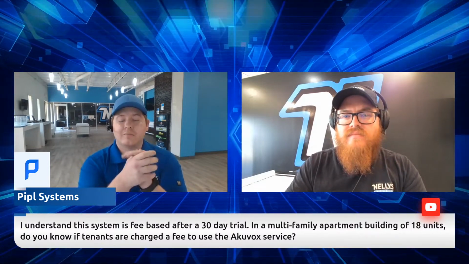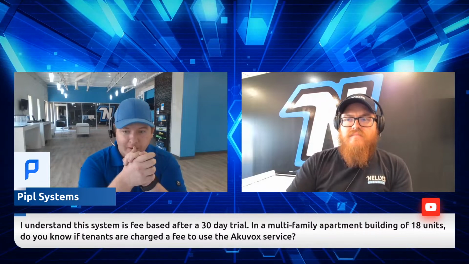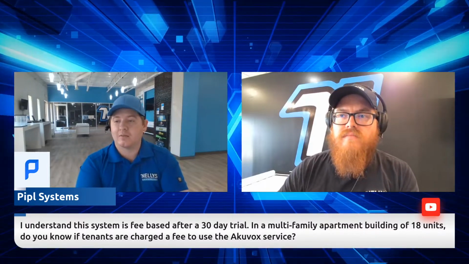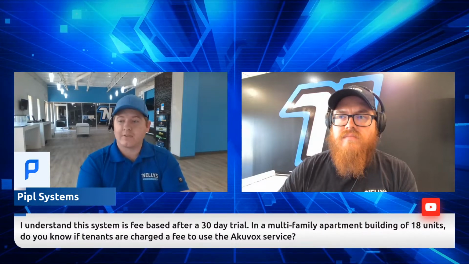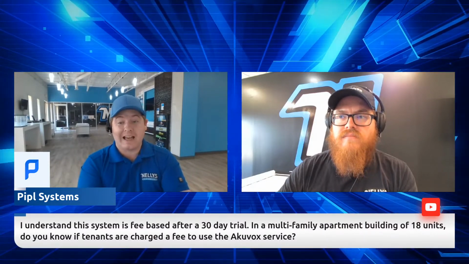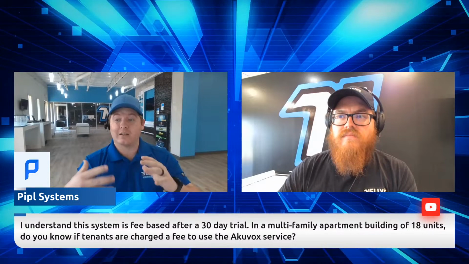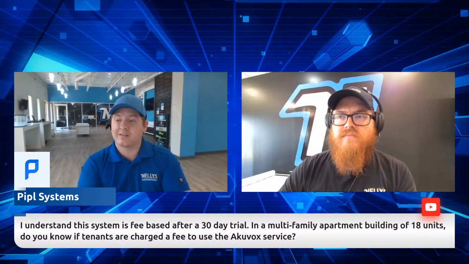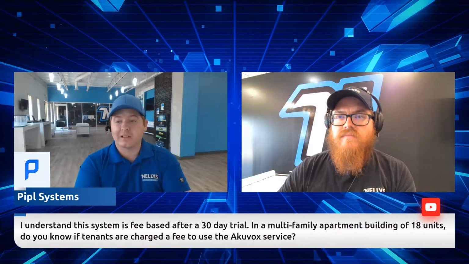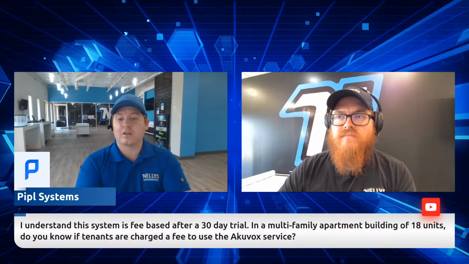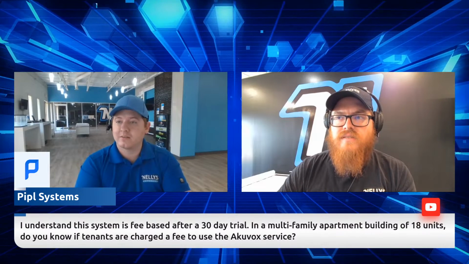So, yeah, for the most part, there is a fee for setting this up. I believe there's a yearly fee as well, depending on how many tenants or how many people within that apartment are going to need access to the mobile phone. Yeah, you would have to ask your installer for that though, on the pricing.